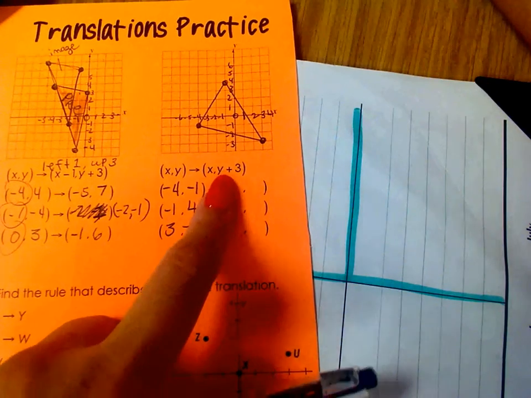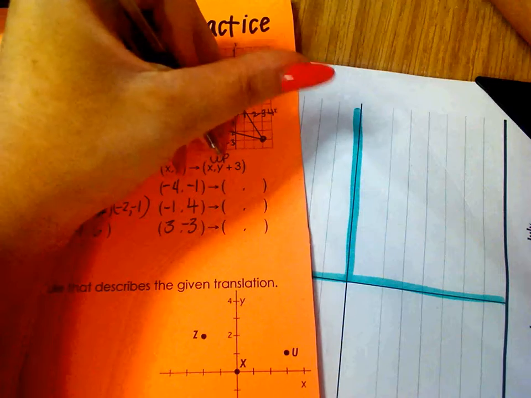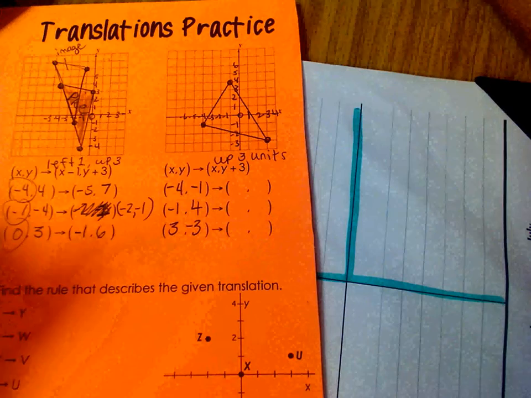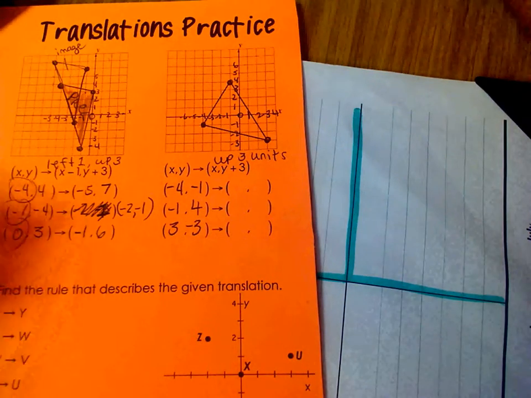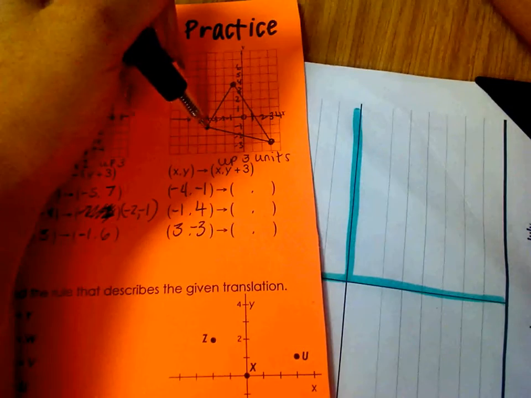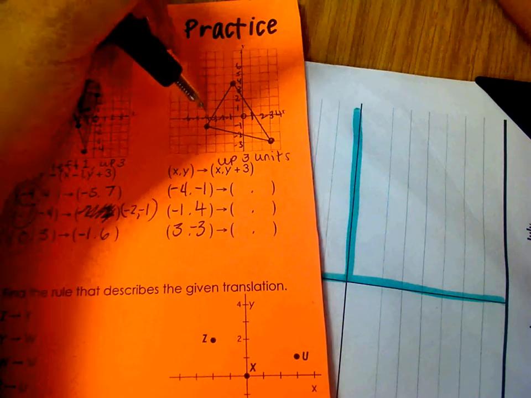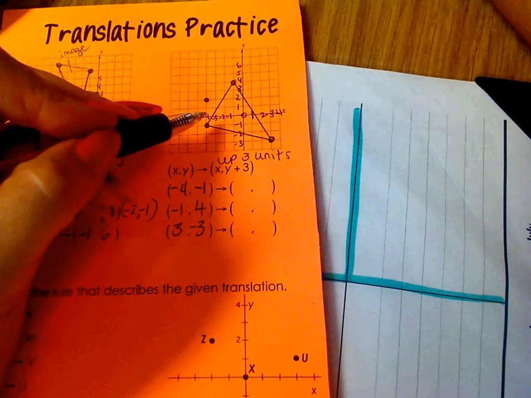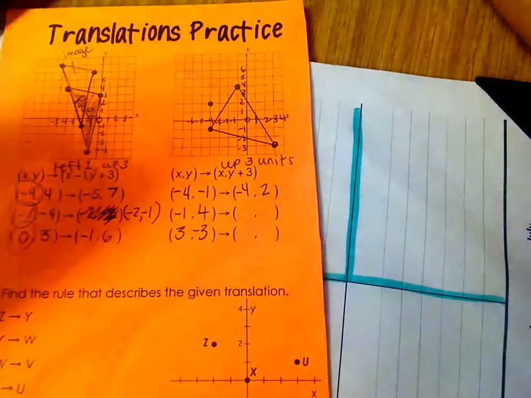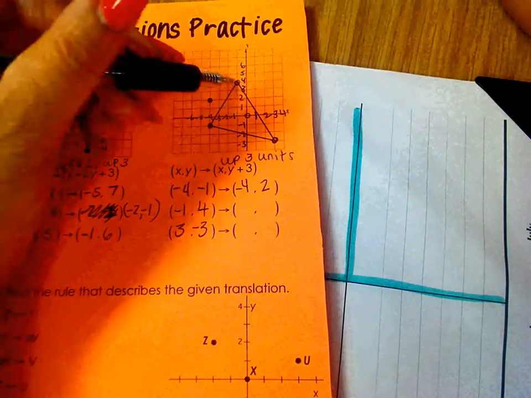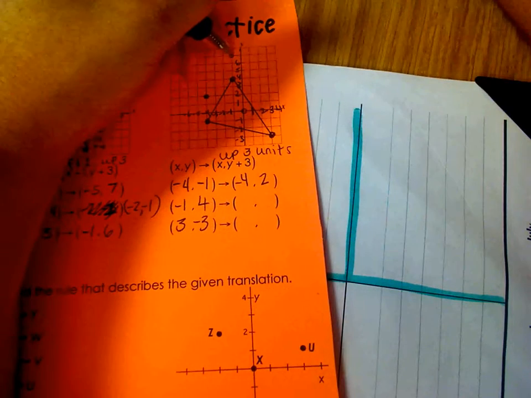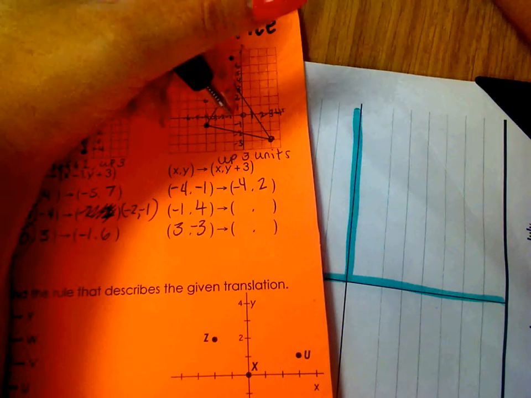So that means it's just going to go up 3 units. Y plus 3 is up 3. So each vertex we're going to move up 3. So starting here, 1, 2, 3. Okay. So the new coordinates of that are -4 and +2. Next one, we're going to go up 3 again, 1, 2, 3, and the new coordinates for that point are -1 and +7.